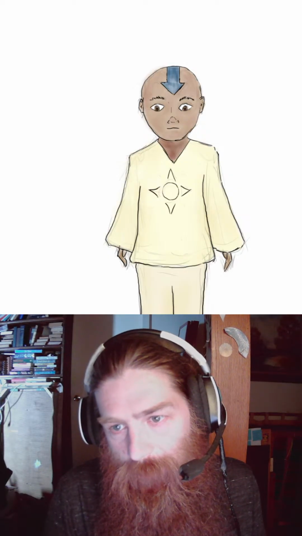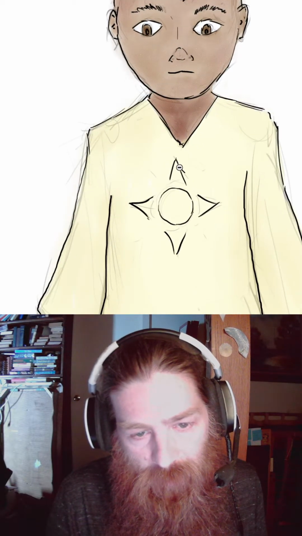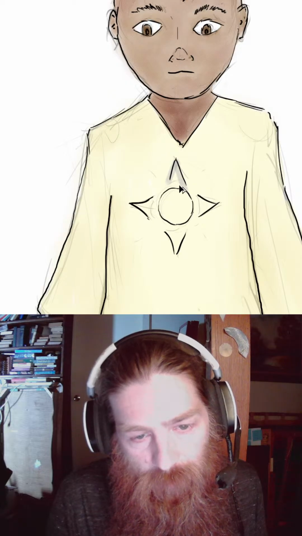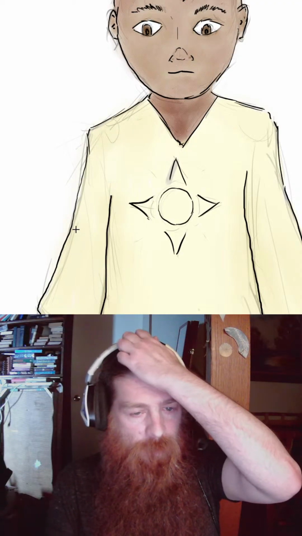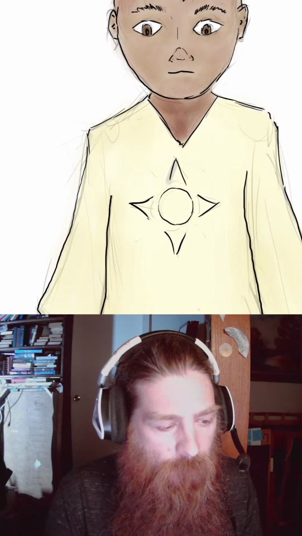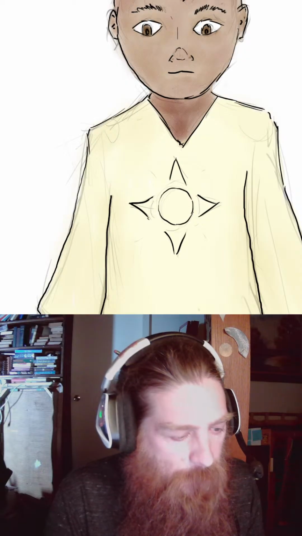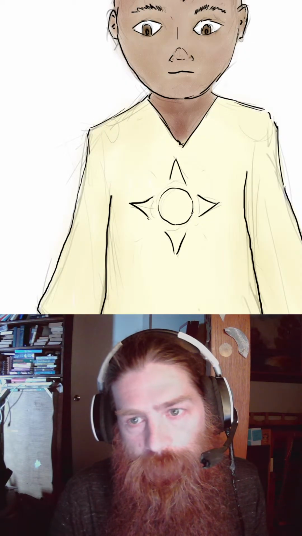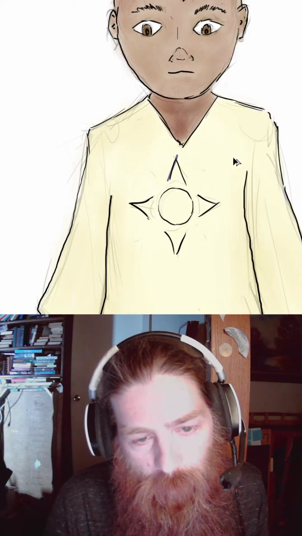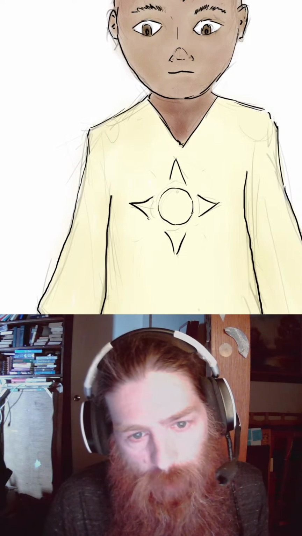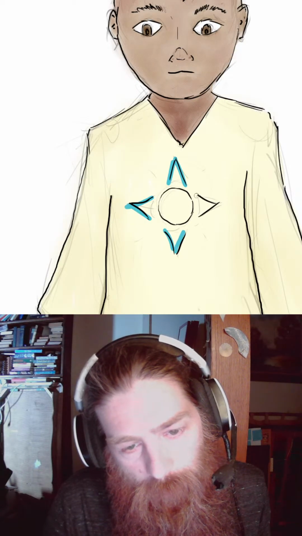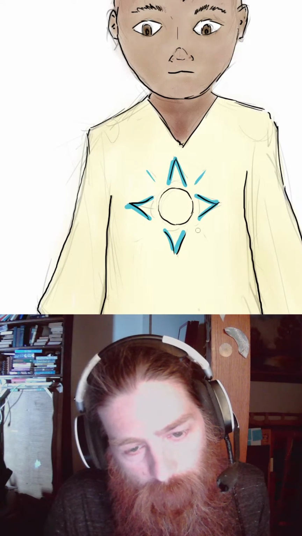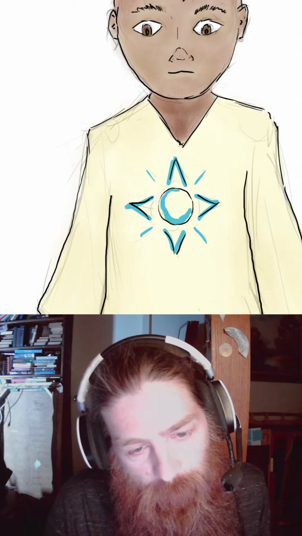I think I'm done. I think let's add a little, nope, not dark enough. Let's add a little blue to this emblem here. I want like a blue. Here we go. I don't know. I'm just making something up.